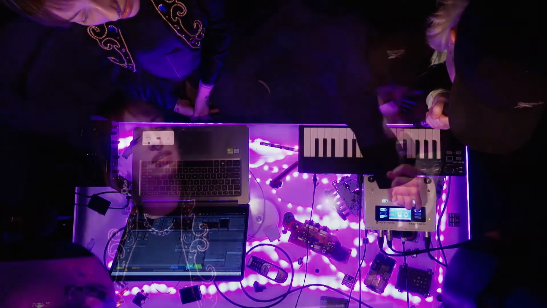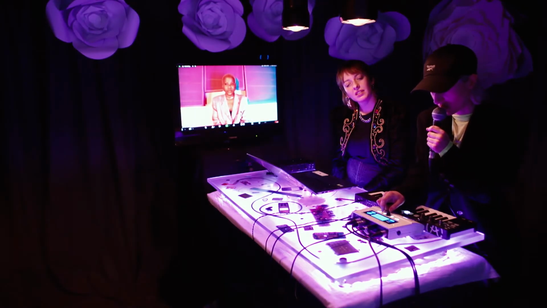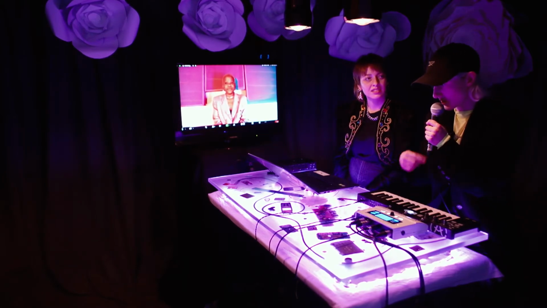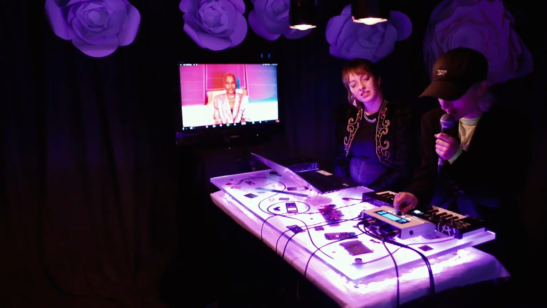Here you can use different presets, for example, 2 octaves down, 1 octave up and 1 octave down, so you can double your voice and triple your voice with these presets.